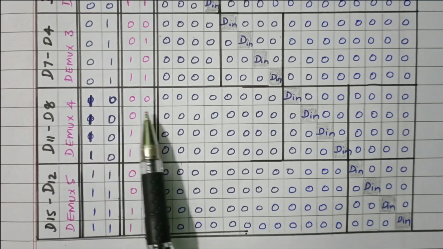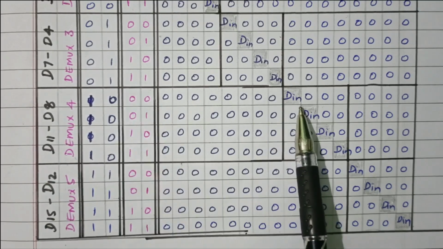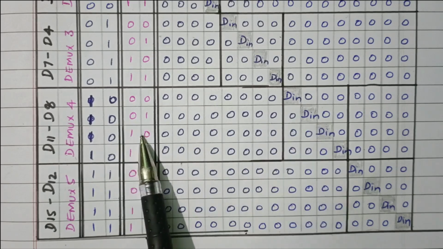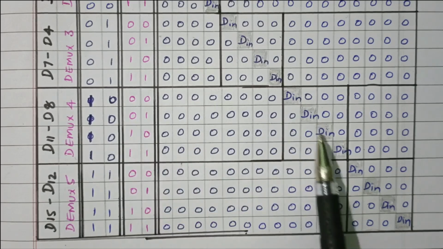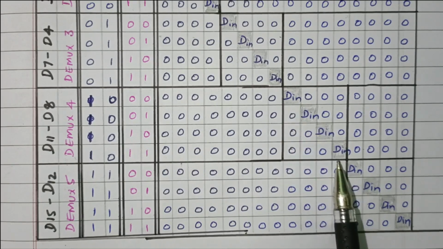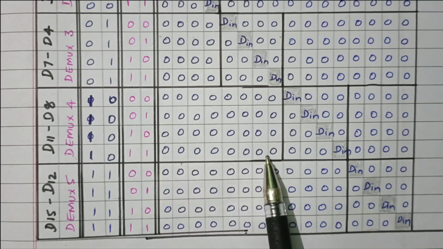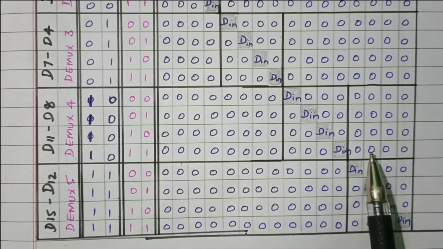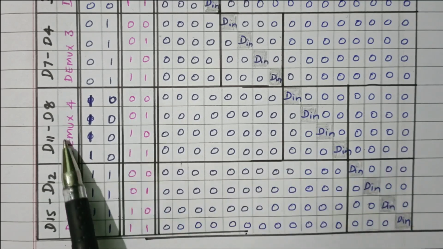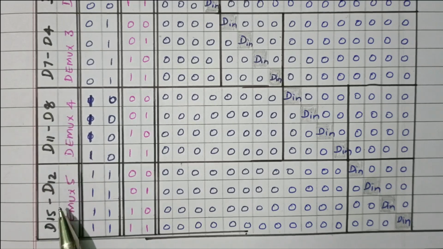Again it is based on these 4 selection lines: 0 0 means 8th position, 0 1 means 9th position, 1 0 means 10th position and 1 1 means 11th position. Dmux 2 is disabled, dmux 3 also disabled, only dmux 4 is enabled, dmux 5 also disabled, right? So it will enable only dmux 4, that is got the data from D8 to D11.